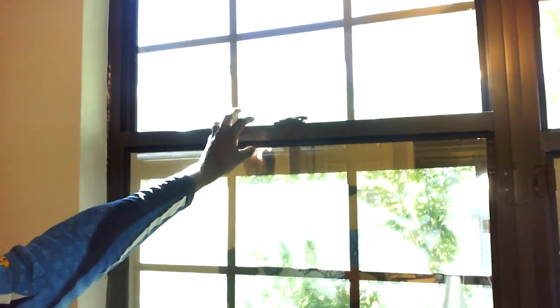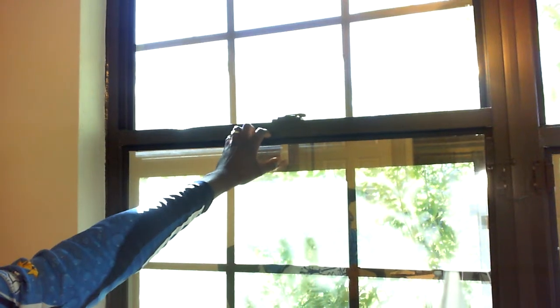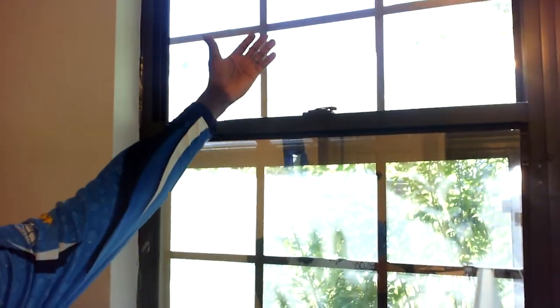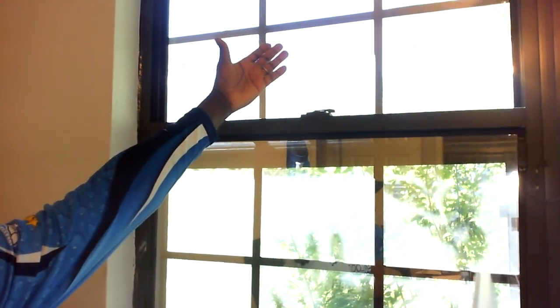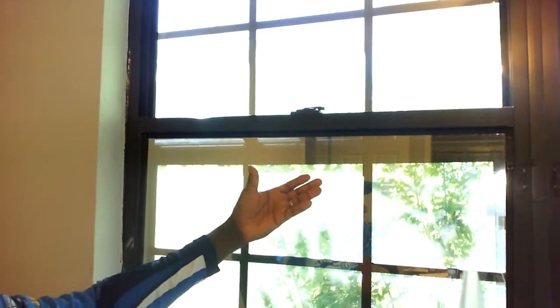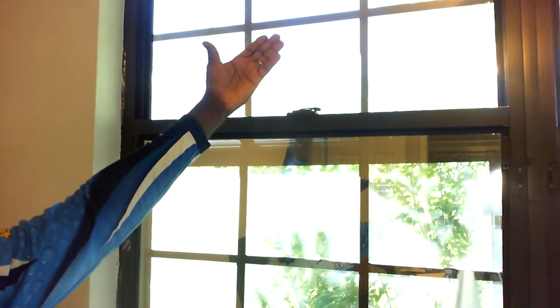Once it slides, as you can see, there's a divider right here which separates this pane from this. It's the sliding section that we charge. So this section is one, this section is another one. If the price is $8, it's going to be 8 and 8. Hope that makes sense.